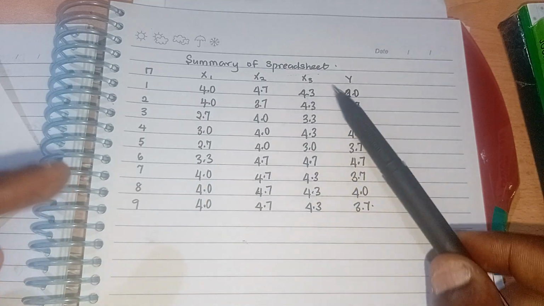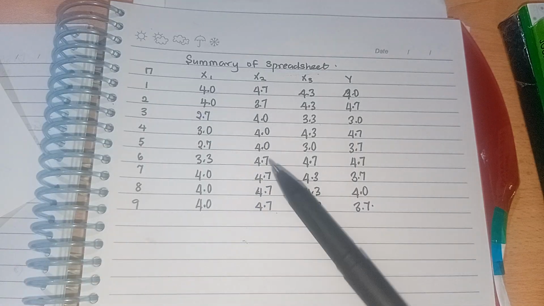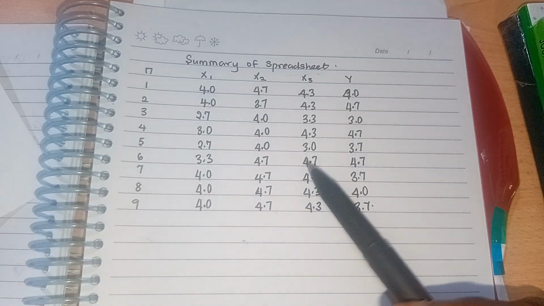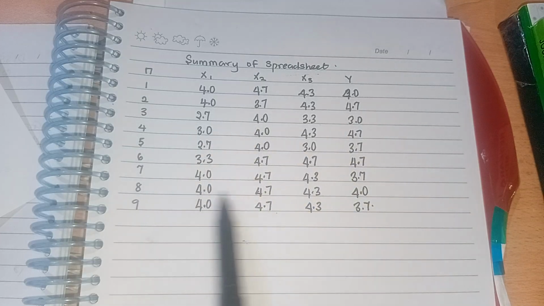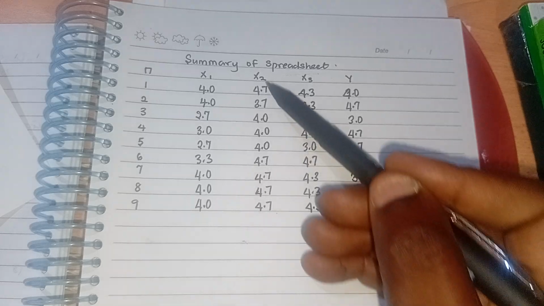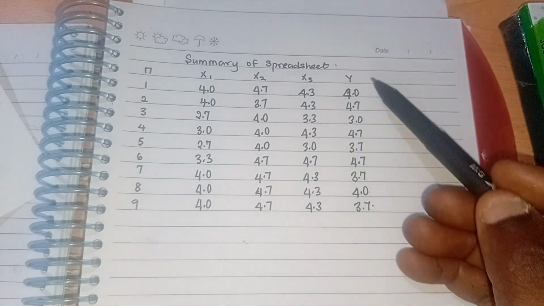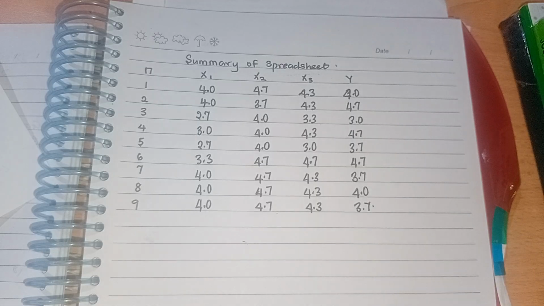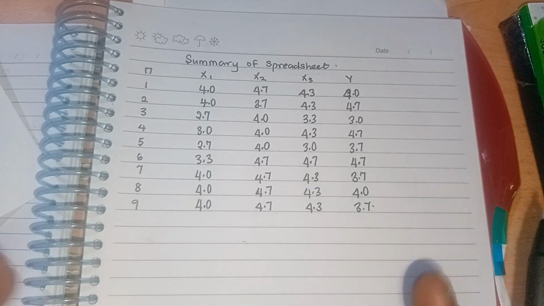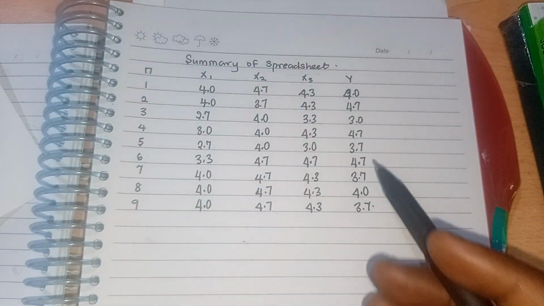Now, how do we do this summary? I have done it in a video, so watch one of my videos where I demonstrated it comprehensively. So the X1 has been summarized. The X2 has been summarized. The X3 has been summarized. The Y has been summarized. Like I said in the last video, this is just to give you a background. That's why we are doing it manually. There are softwares we can use to do this.